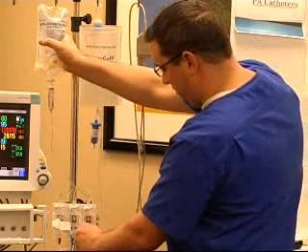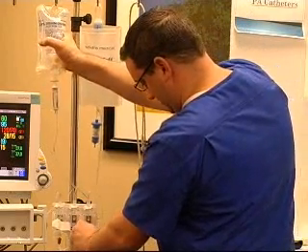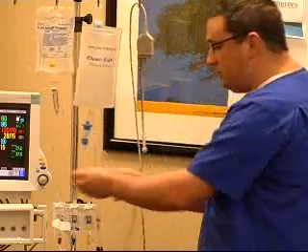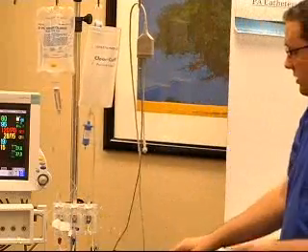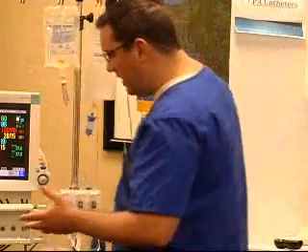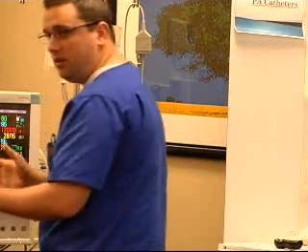Good thing it's carpet in here. Okay, so then you've got your system set up and you're ready to go. Now, as far as connecting it to the monitor, you can go ahead and do that if you want to. Sometimes that just makes the alarms go off.